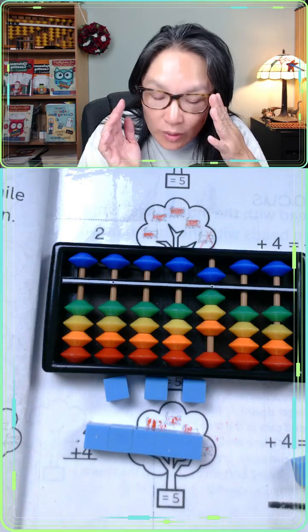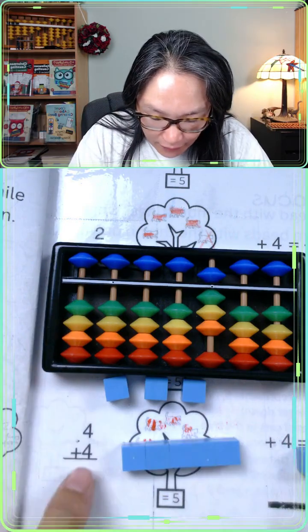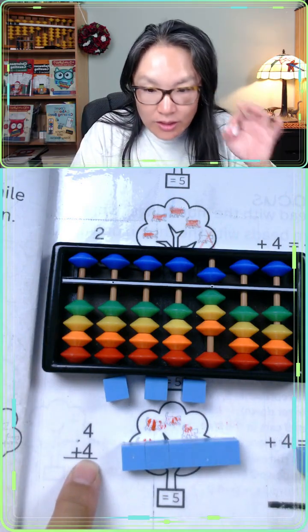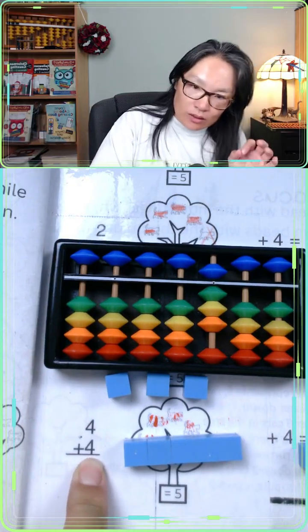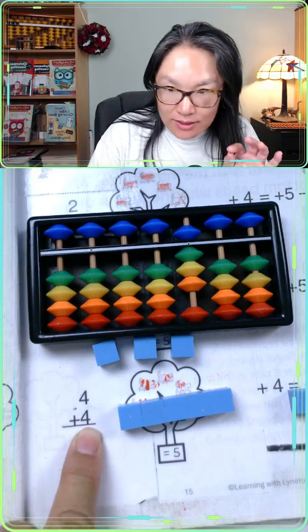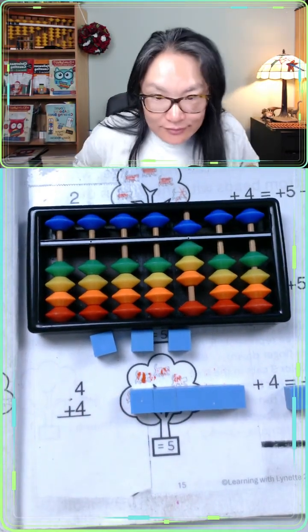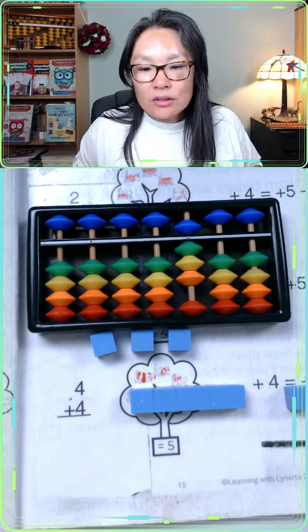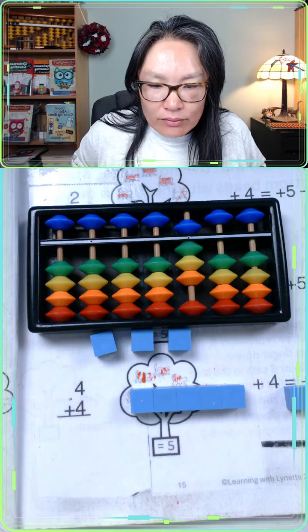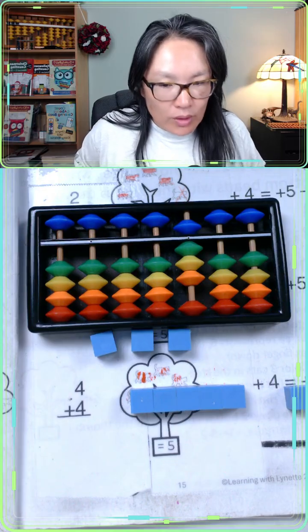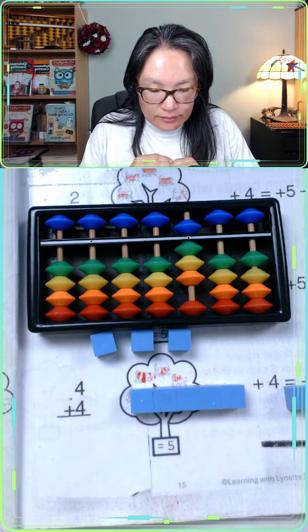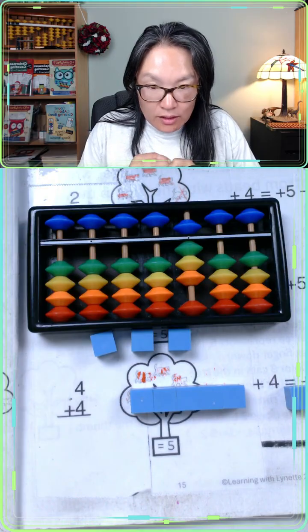Right? So what are we doing? We're understanding concepts of the process, not the result. We're not focused on the result, we're focusing on the process. The process is, can I add the 4? That's it. Can you? Okay. Does that make sense?